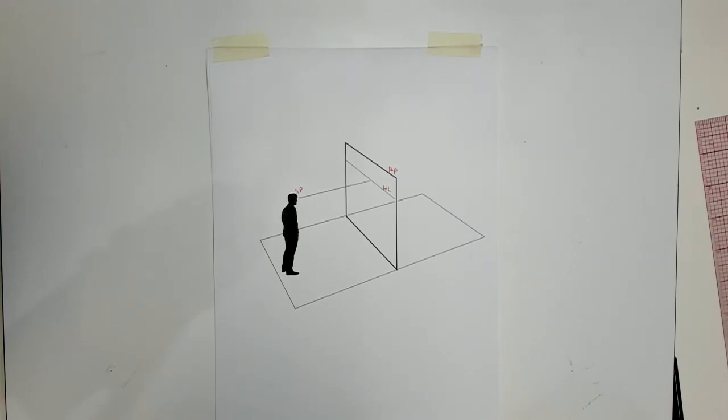So the viewer is looking straight ahead. They are looking parallel to the ground, which is the case in 1-point and 2-point perspective. In 3-point perspective, it's different. The viewer's looking up or they're looking down. But in 1 and 2-point perspective, the viewer's line of sight is directly parallel with the ground plane.